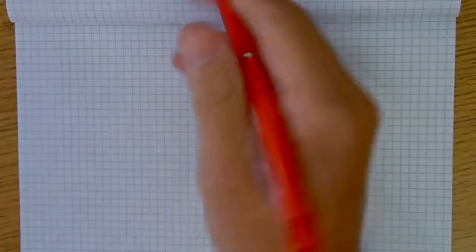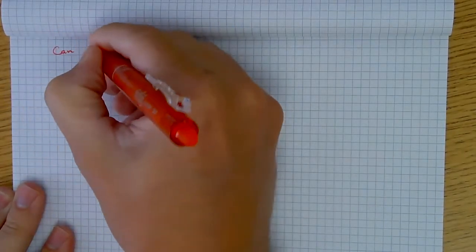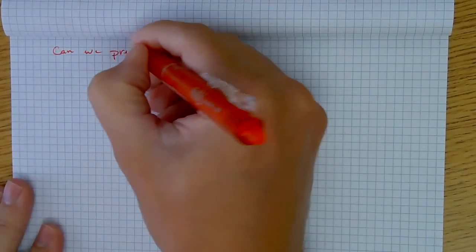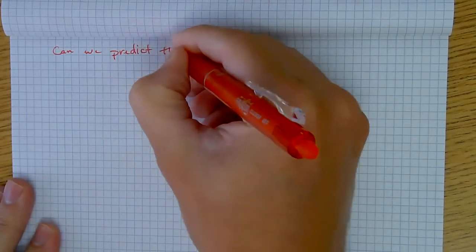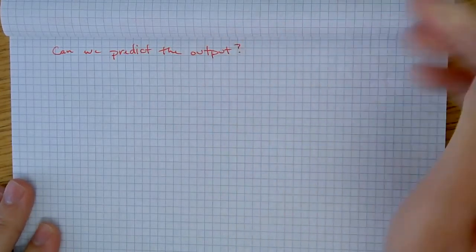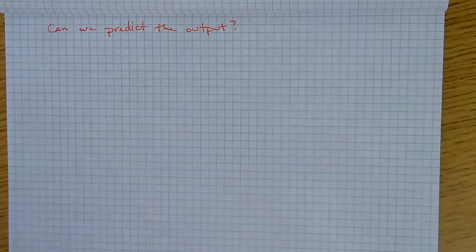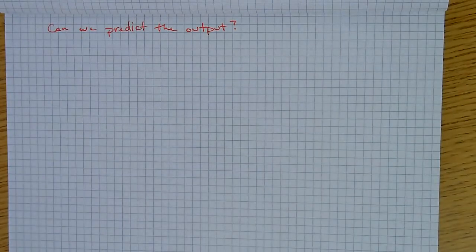All right, so we're going to look at a couple different things today. First, a hypothetical scenario. Understanding the big picture of determining if something is a function is whether or not we can predict the output.